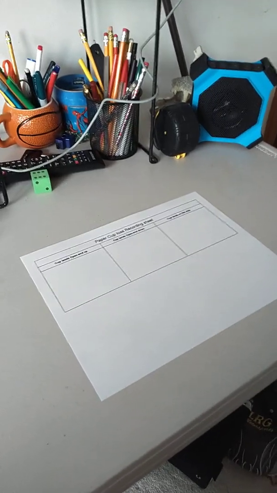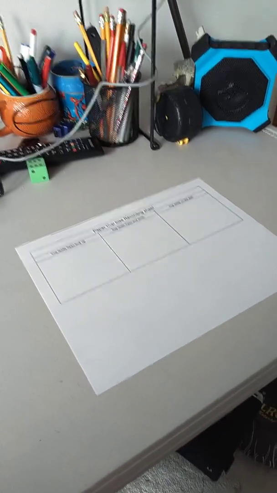So today's video is going to talk a little bit about how you're going to do this paper toss experiment. I made a little data sheet so I can track things. I've got one column that says cup lands open end up, one column that says cup lands open end down, and one column that says cup lands on its side.